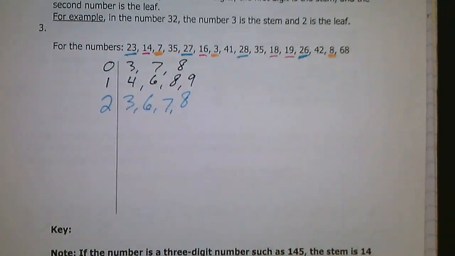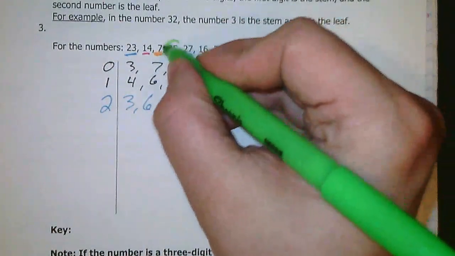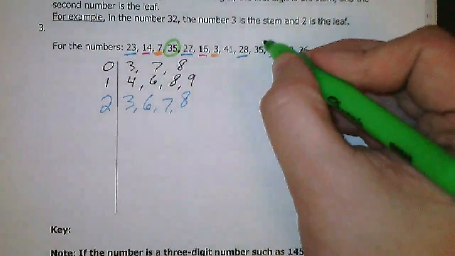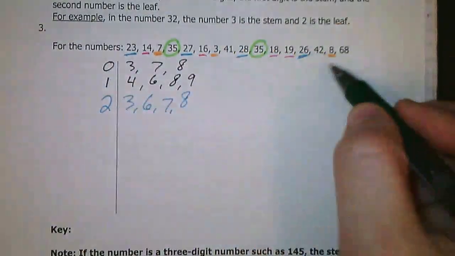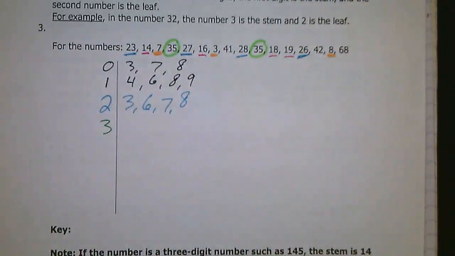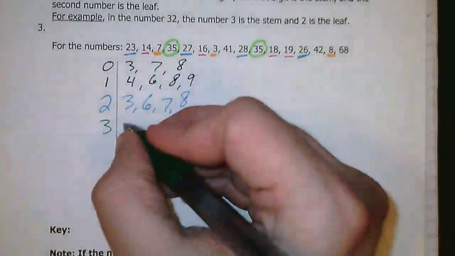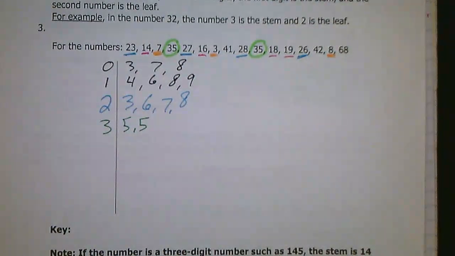So what if the values repeat? Numbers that start with a 3, I have 35 and another 35. And that's it for the 3s. So you list them both, 5, comma, 5. If the values repeat, we need to list that.